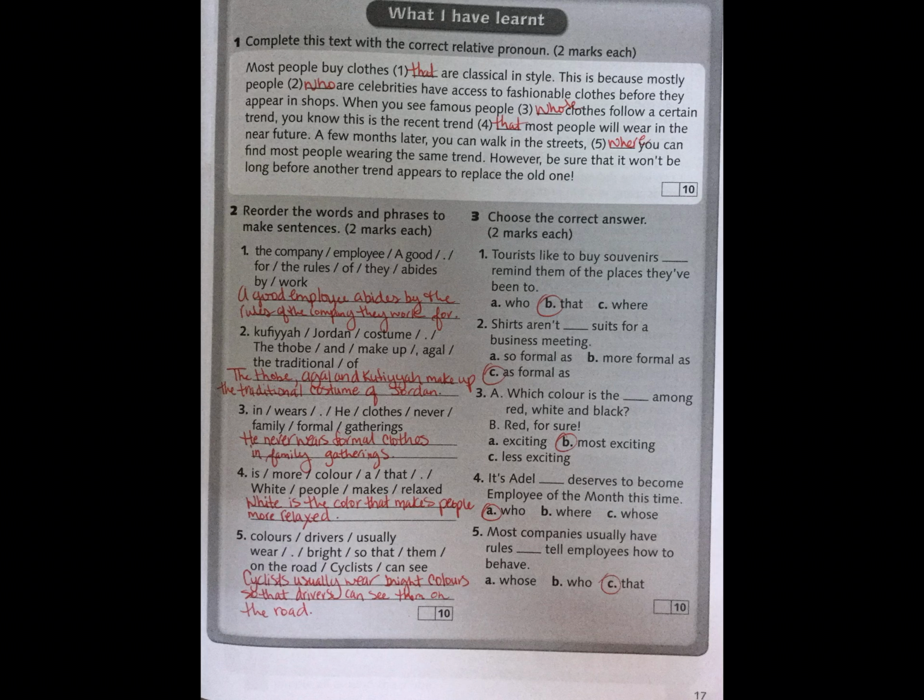We said that relative pronouns are أسماء الموصولة, and we need to put the correct one in the blank. So let's begin. Most people buy clothes that are classical in style. Here we use that because clothes, يعني ملابس, غير عاقل وغير مسبق بالفاصلة, so we use that.